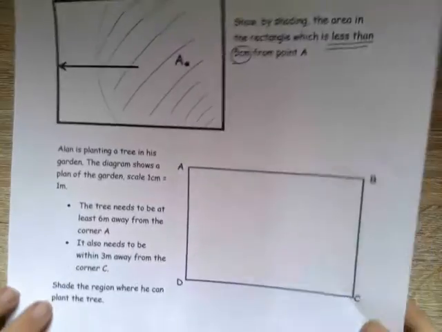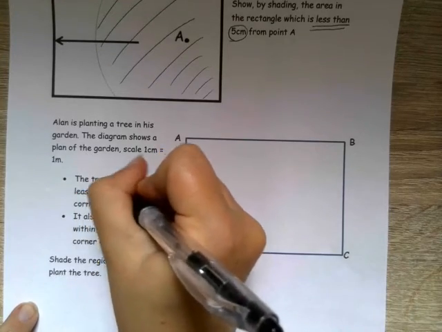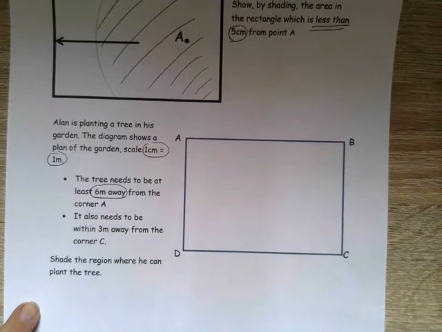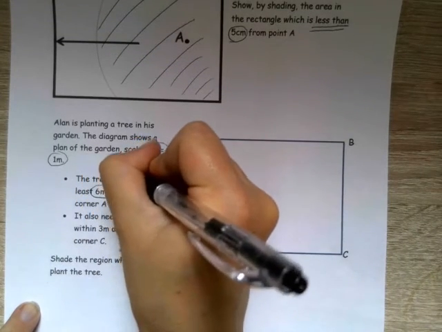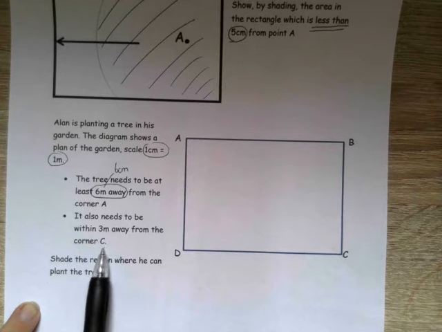Right, the next one, we've got a tree that needs to be at least 6 metres away from corner A, and we've got a scale of 1 centimetre equals 1 metre, so that's going to be 6 centimetres. It also needs to be within 3 metres away from corner C. So basically we've got a couple of things here that we need to do.